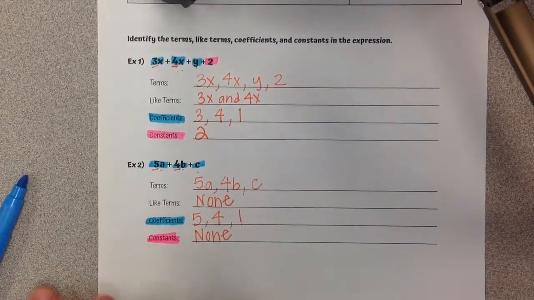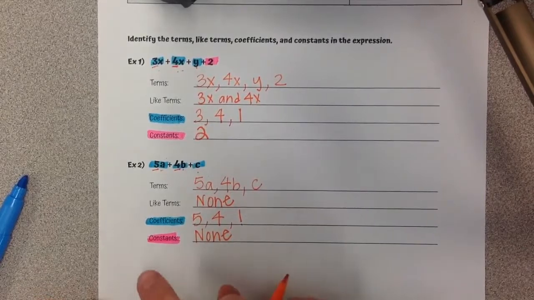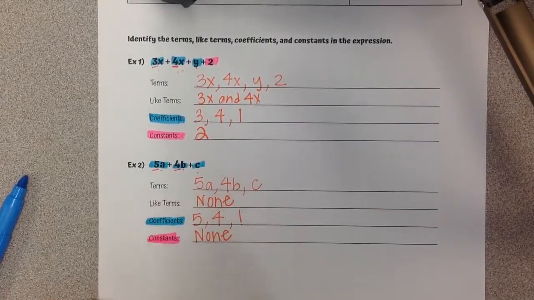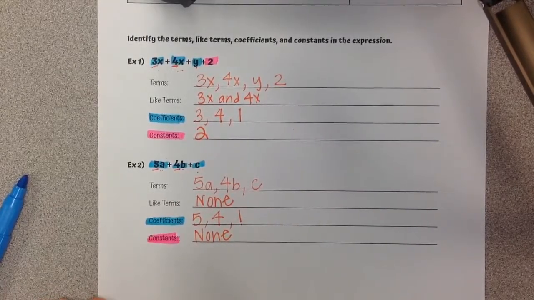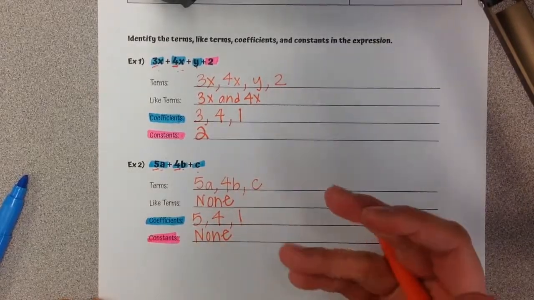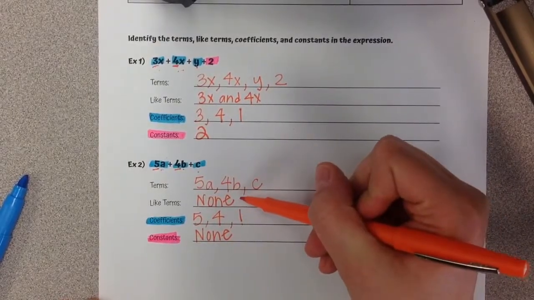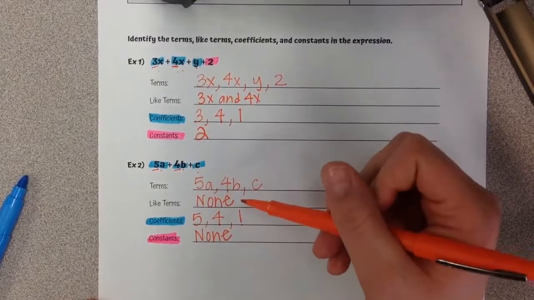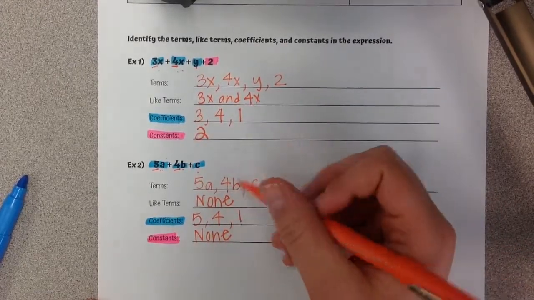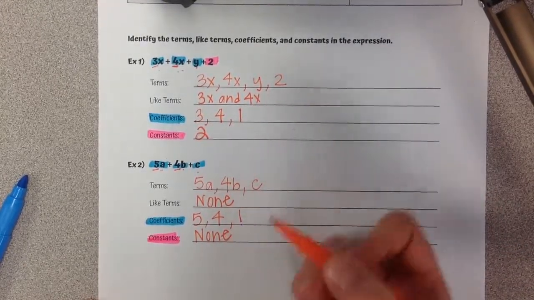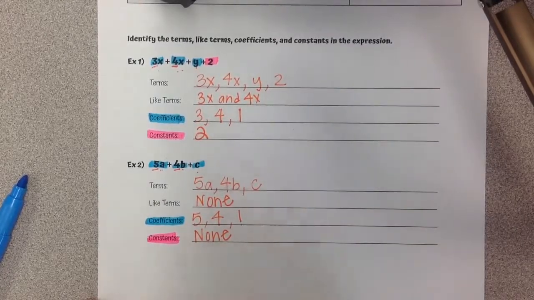One thing I want to point out, if there's no like terms or no constants, or anytime you have none of something, make sure you write out the word none. You cannot put 0 and say there are 0 constants, because that would not be the correct way to put it, because 0 is a number. So make sure you write out the word none.